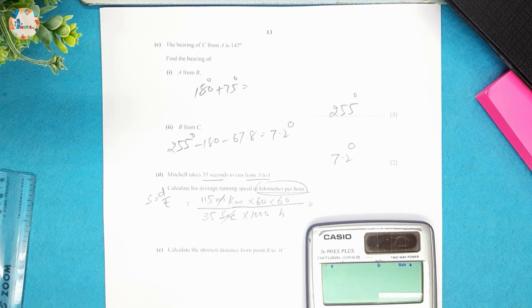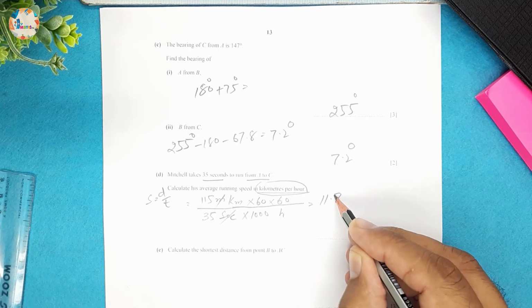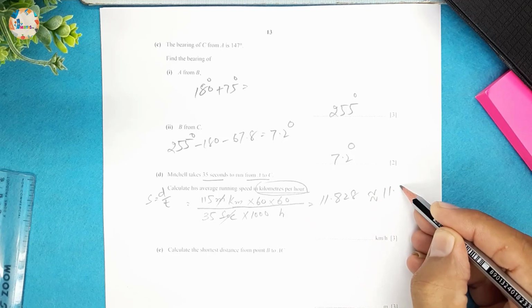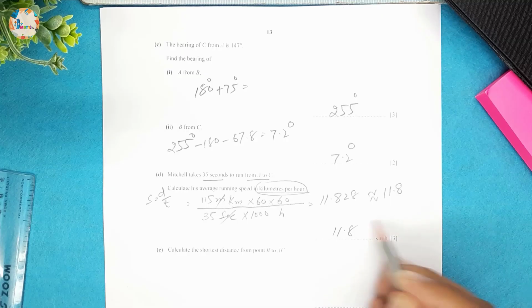And if we simplify this, 115 into 60 divided by 35 into 1000, this will give us the answer as 11.828, and we can round it to 11.8. So 11.8 will be kilometers per hour.